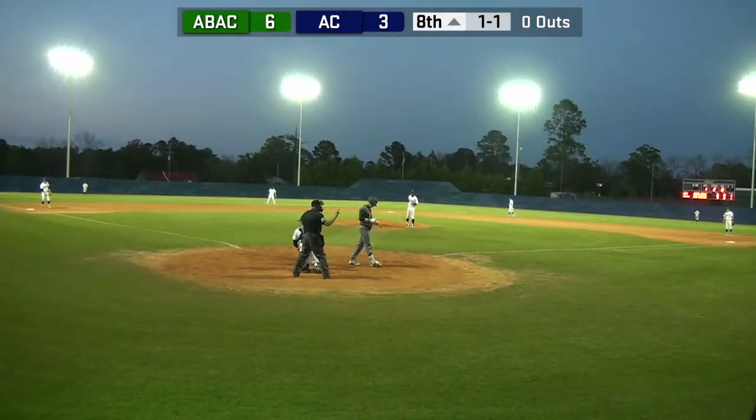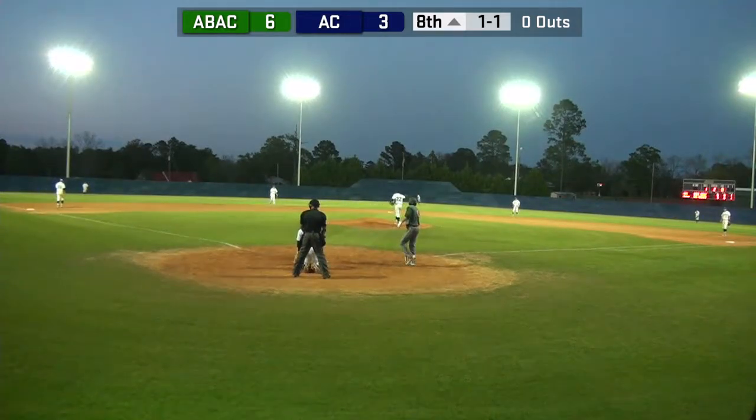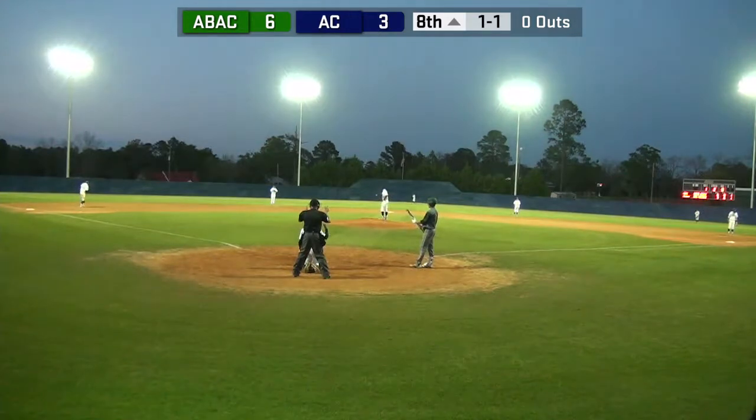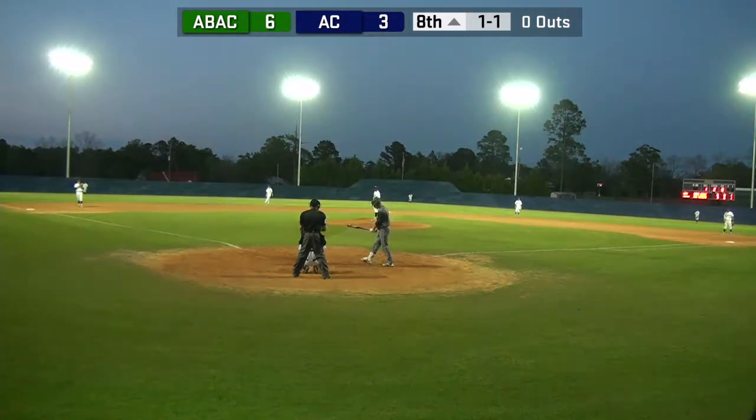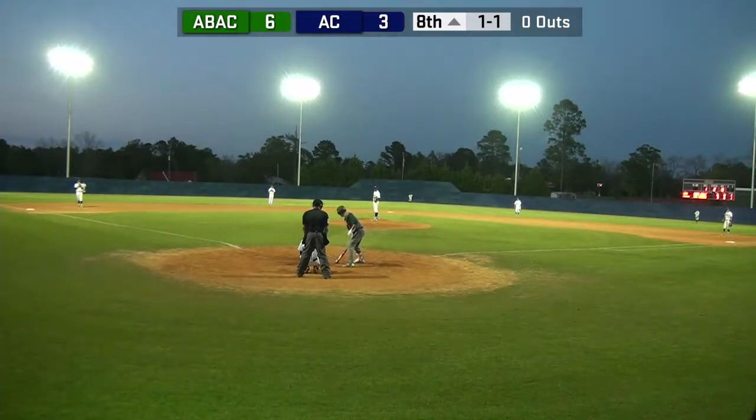Go to the roster. Look down at the very bottom. Okay. Student assistant coach. So maybe he's getting a 4 year free. 1 ball, 2 strikes to Cuthrall.